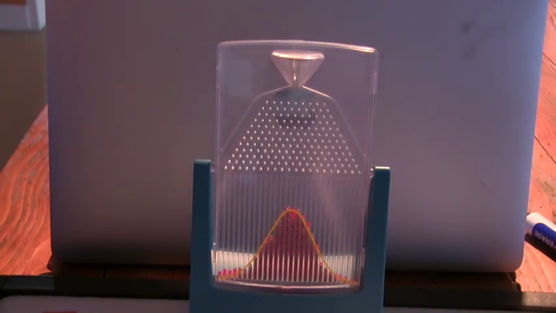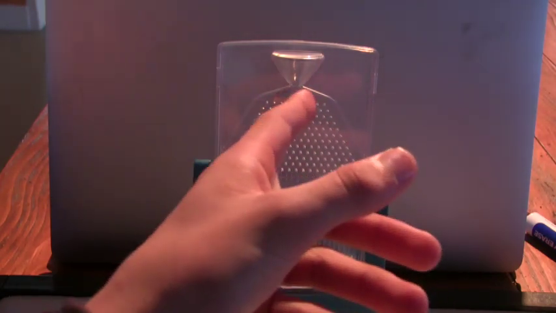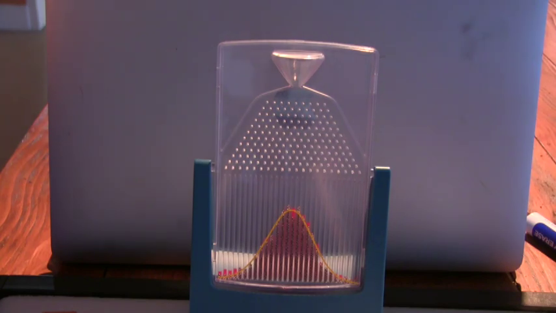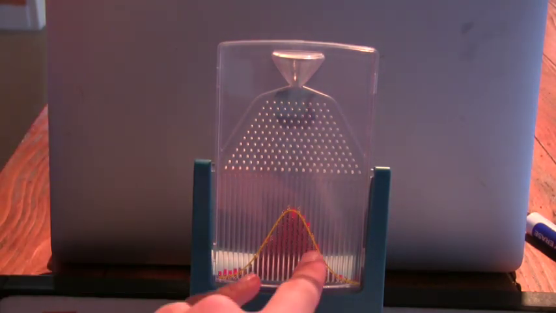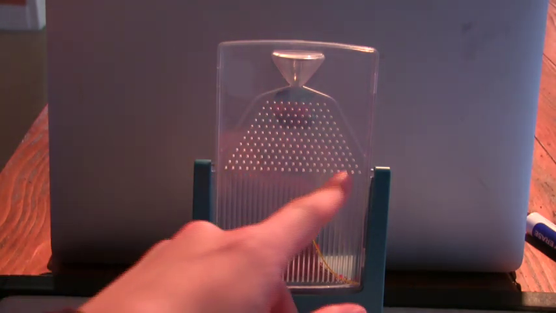Oh, sorry, it was just a shadow from where I was. Okay, so, tell me about what you see here first. Well, when you start up here, each ball hits these little pegs and bounces either left or right. So it's kind of expected that you're going to have more in the center because it's easier to get to the center and harder to get to the edges.